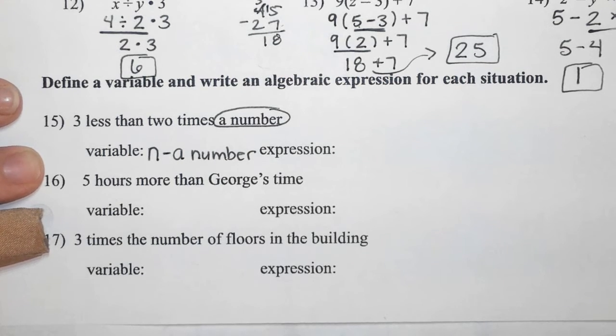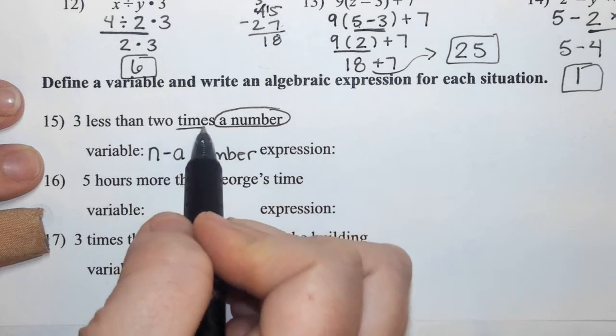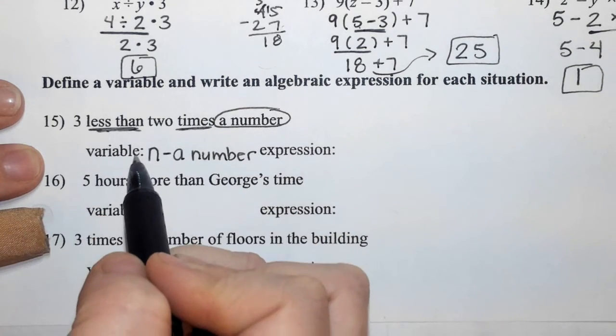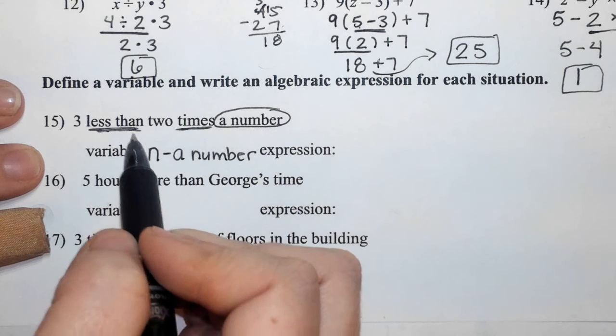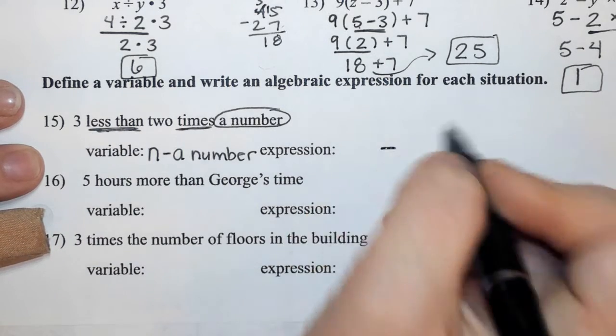Let's write that math problem out. What math is happening here? Give me some math that's happening. Any ideas? What math is going on here? Gabrielle? Okay. So it says times, so I'm multiplying. And it says less than, so I'm subtracting. All right, let's kind of focus on the less than. We know that means minus, so I'm going to go and put a minus sign.